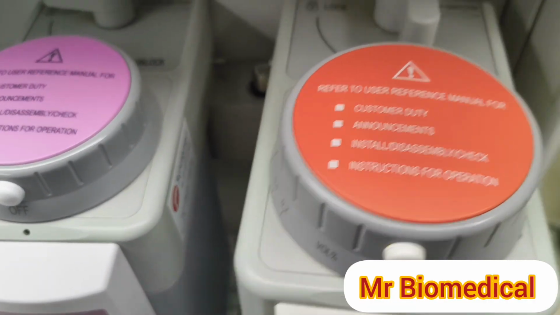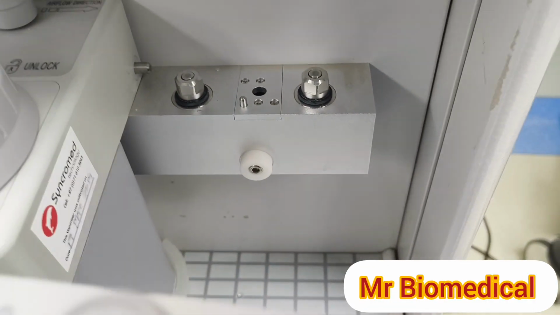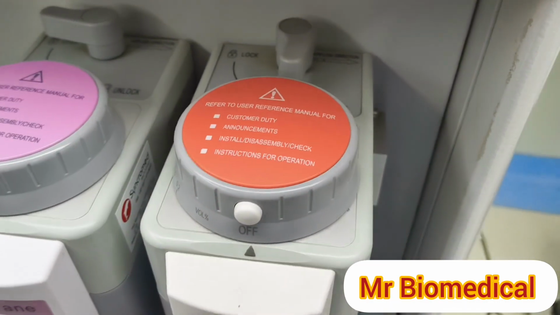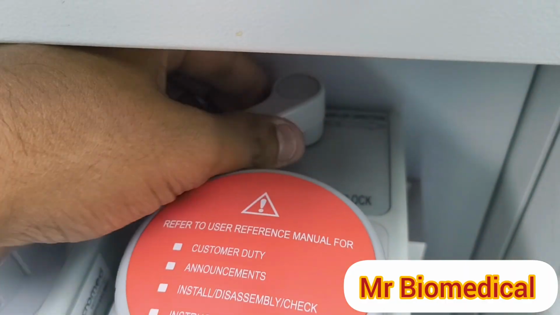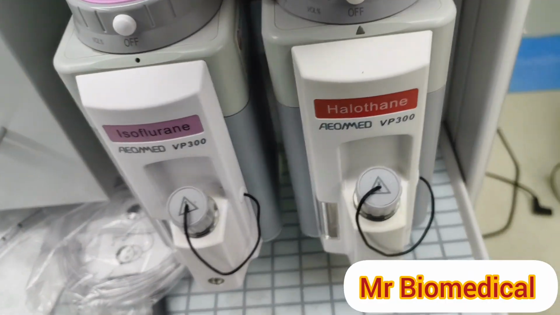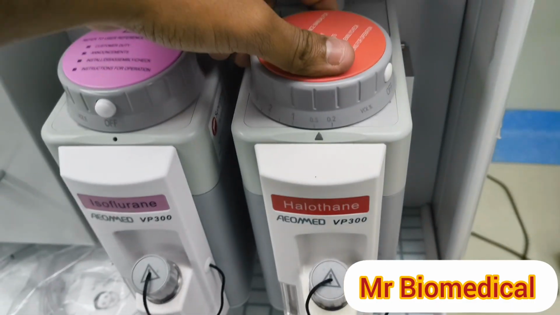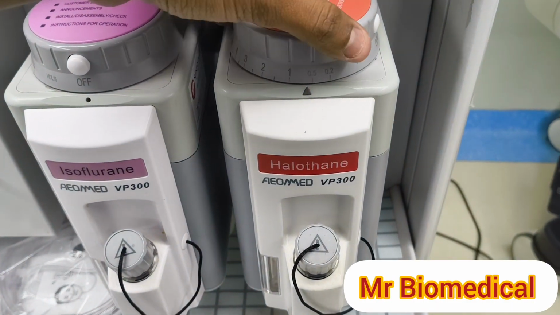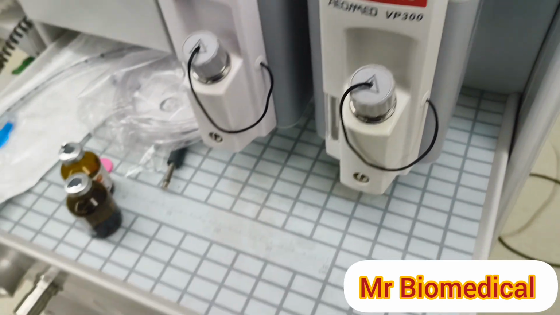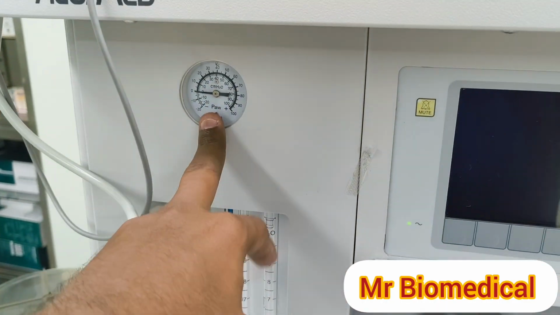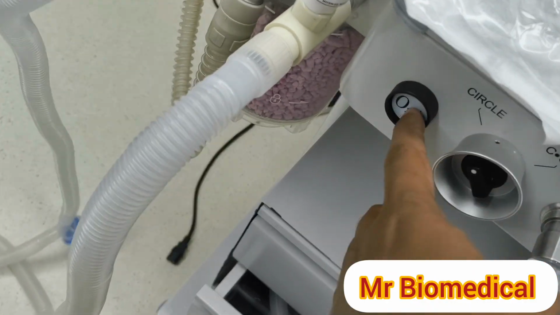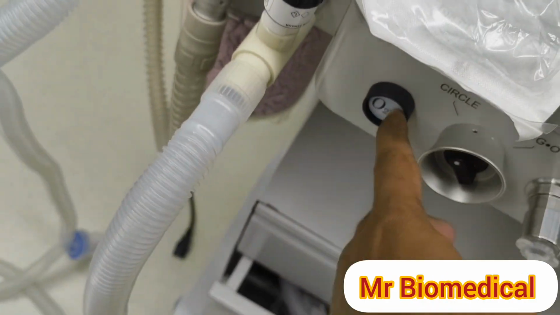Like this you take it out, and you can see two knobs here. Then you place it here and lock. That's it. If they fill halothane here, they will select it like this during anesthesia, and it will be like this when it's empty. These are the systems, and you can see the pressure gauges here, and especially the O2 flush button. I'll tell you the importance of the O2 flush button.